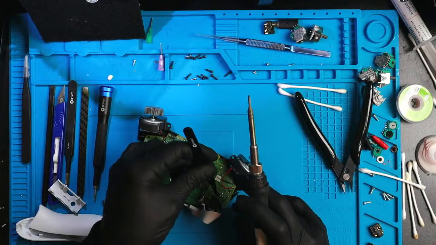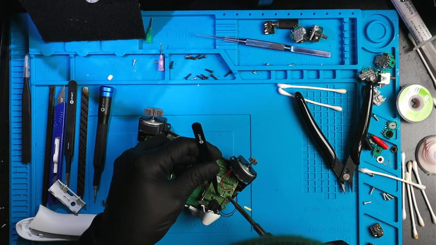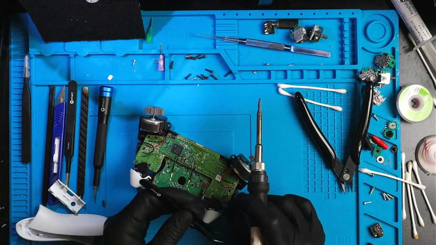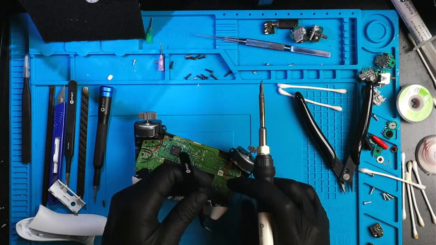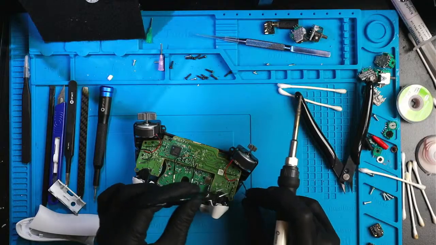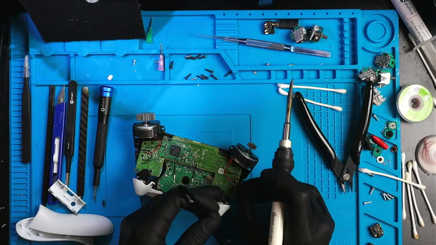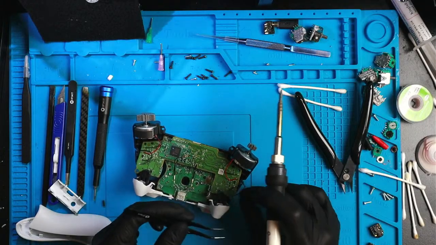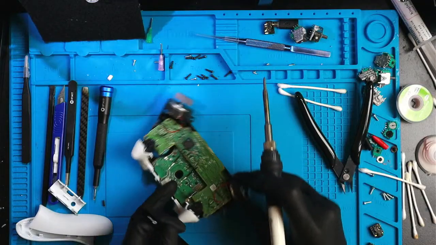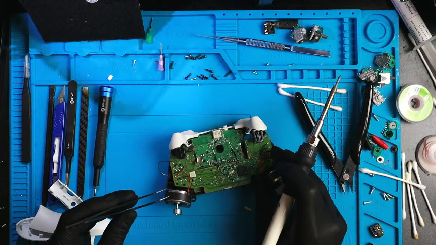So I can get that soldered on with this wire out of the way. That should be okay there. We've just got this last wire to solder now. So we want to do this one from the outside. So we probably want to flip the controller over to do that.